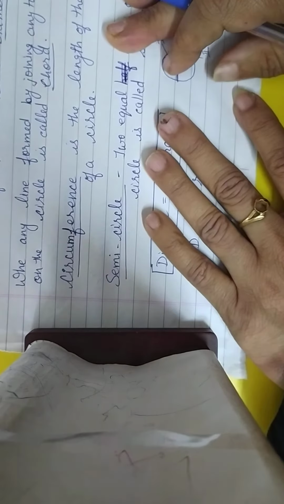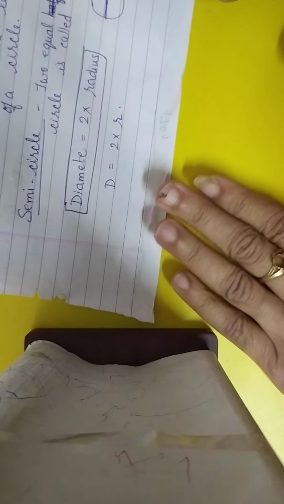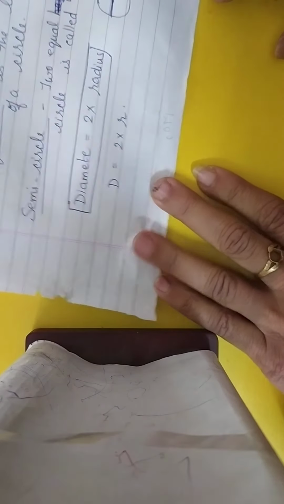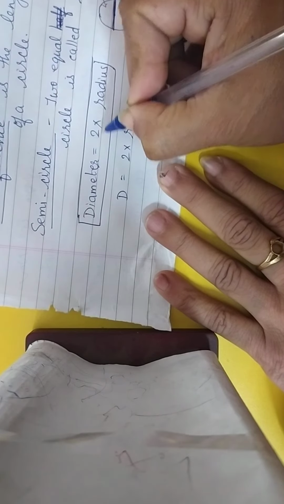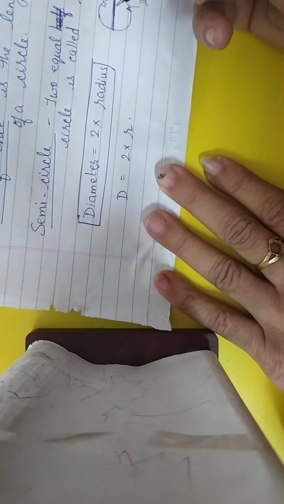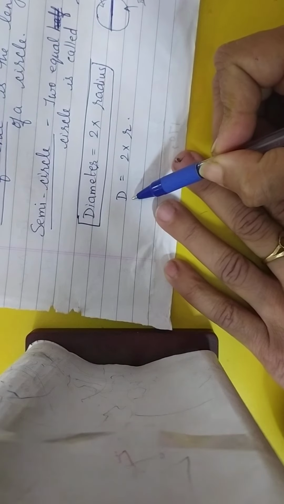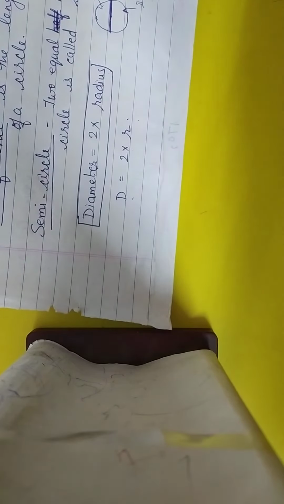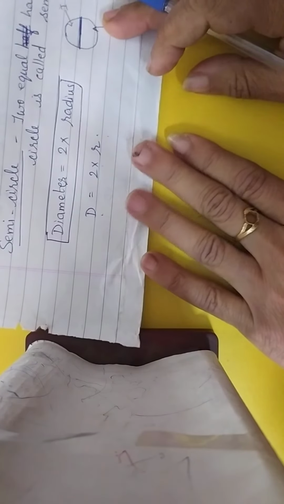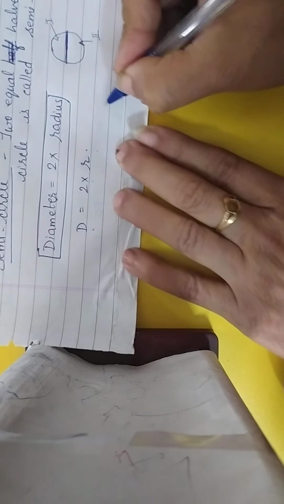Now there are some formulas which you have to use in your exercise. That is what? Diameter is equal to 2 into radius. In short, we can write it d is equal to 2 into r. R stands for radius, d stands for diameter. How is it possible? Now look at the figure.